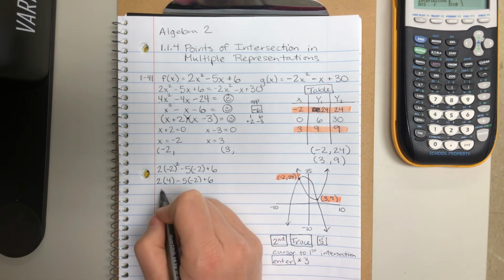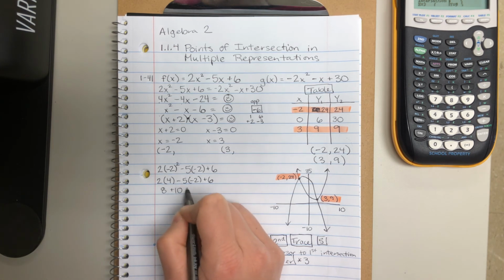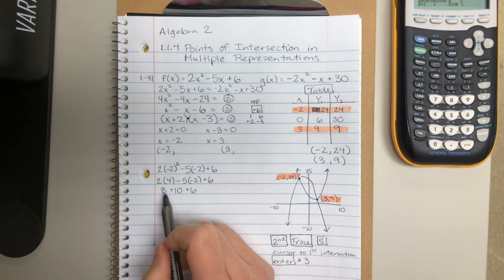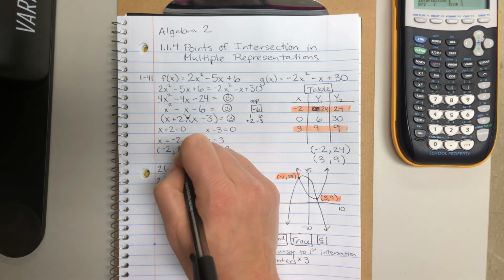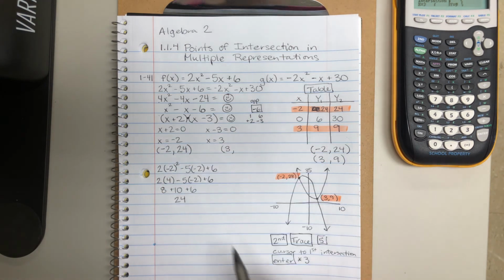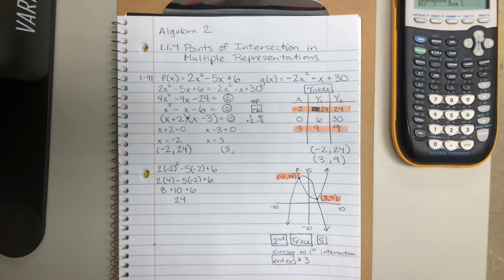Now I can go through and multiply. 8, negative times negative is positive. Now I can add 8 plus 10 is 18, plus 6 is 24. Okay, so there's my answer, which does match what I already had, but I showed it algebraically.